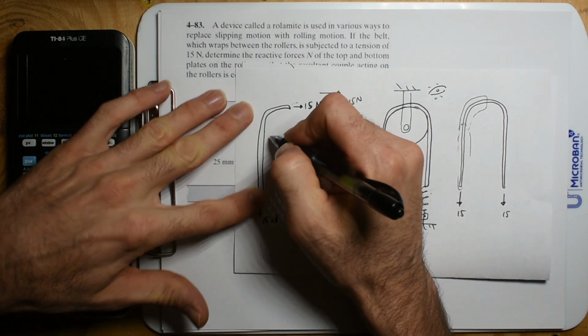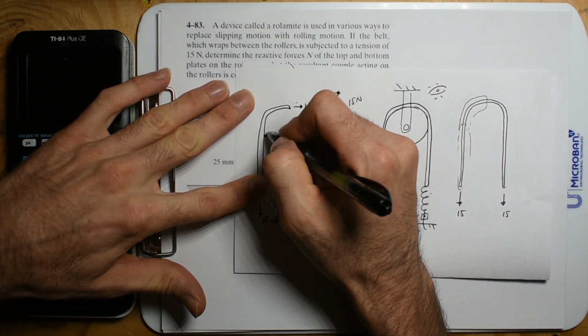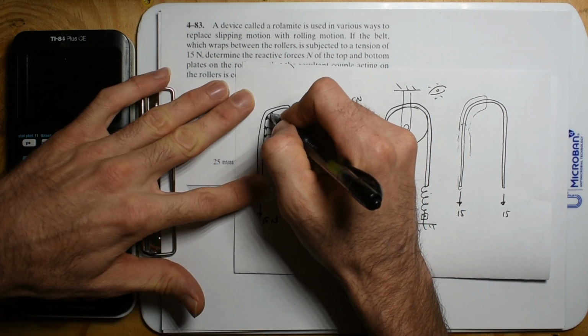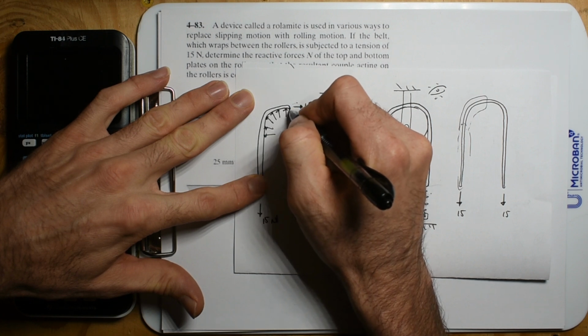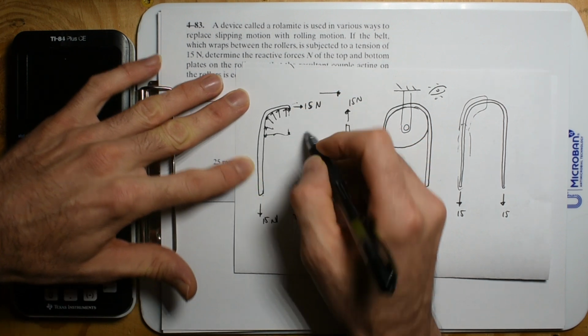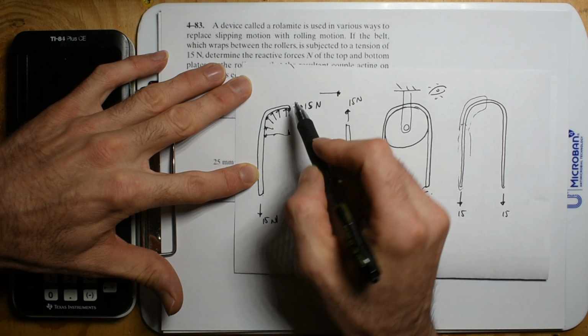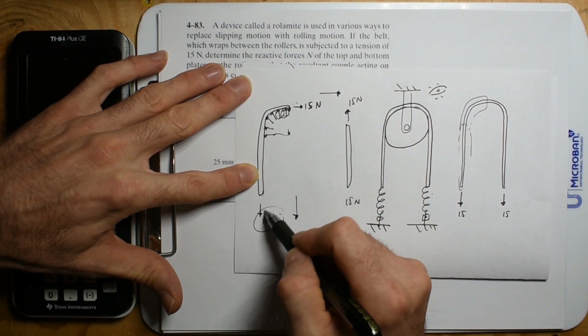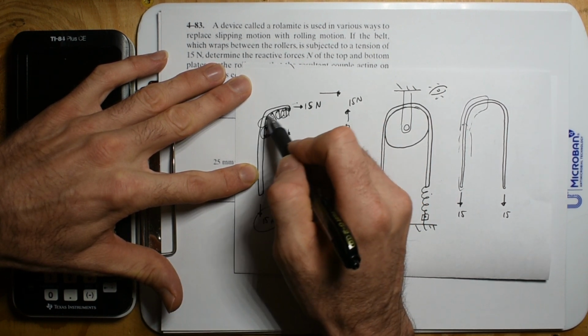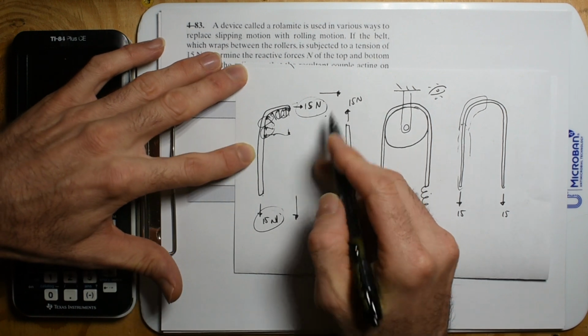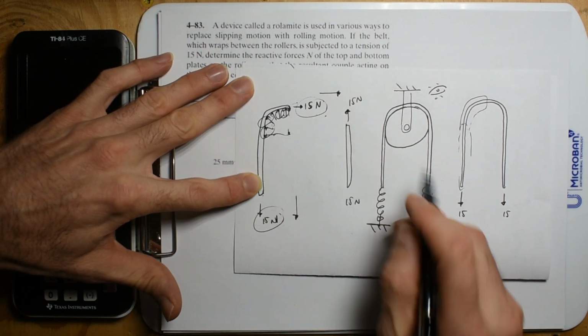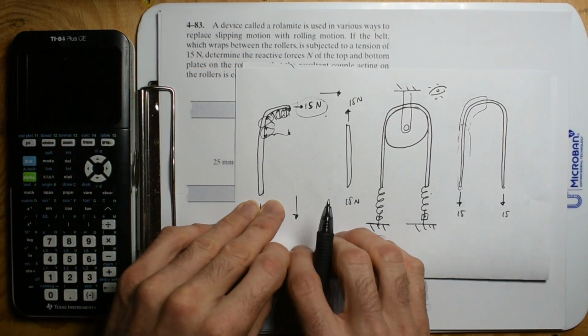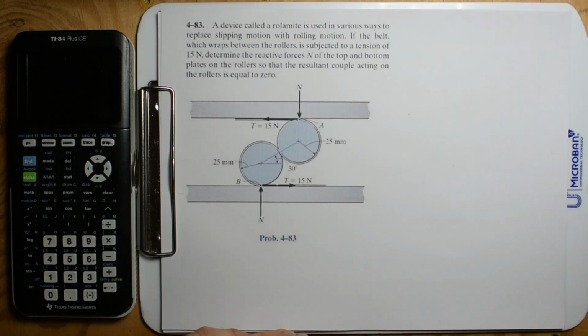What we know about this pulley is that we have a constant force in all radial directions from the center of the pulley. These arrows help balance this 15 newton force, and these arrows help balance that 15 newton force. So we have a net motion of 0, but that's more complicated than I want to get into.